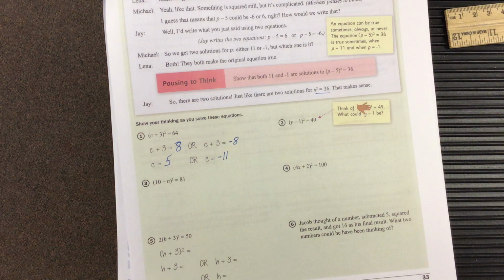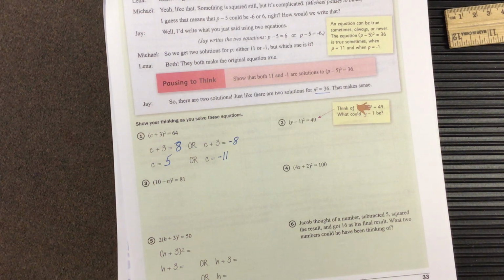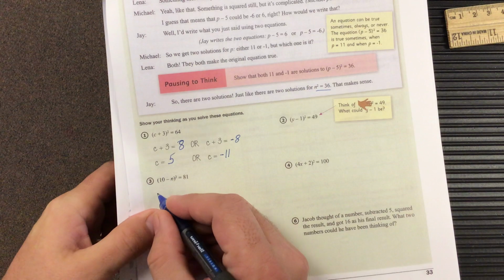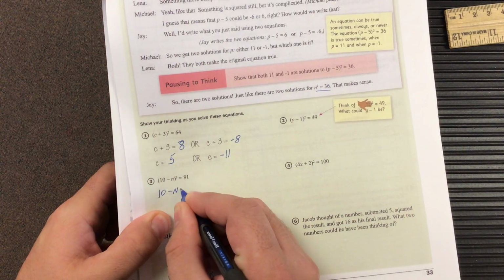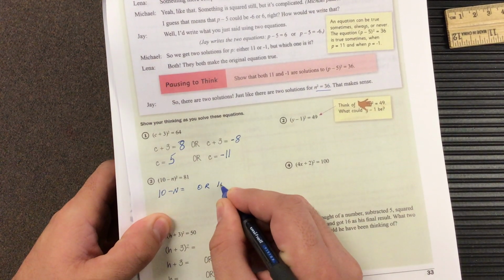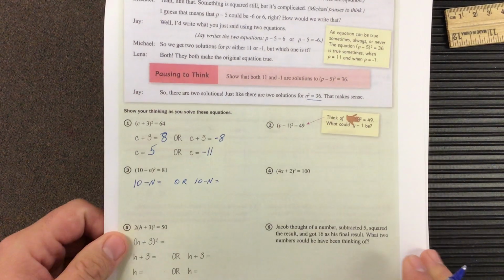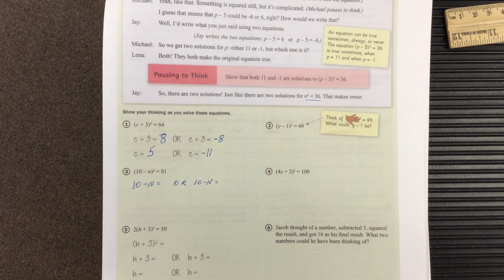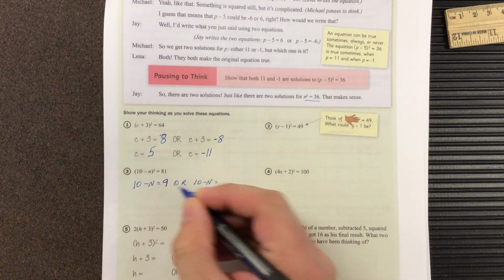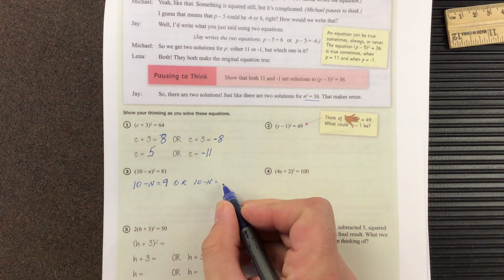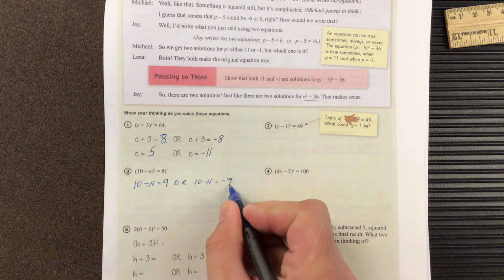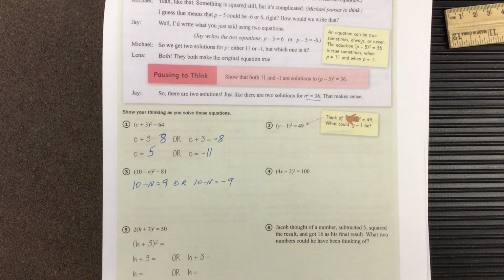All right, let's do number 3 then. Again, we'll concentrate on the odds today. So I'm going to do it just like they did. So write it out twice, the thing in parentheses. So what squared is 81? 9. And? Negative 9. Yep. 9 times 9 is 81. Negative 9 times negative 9 is 81.